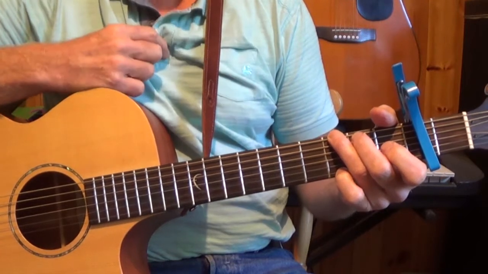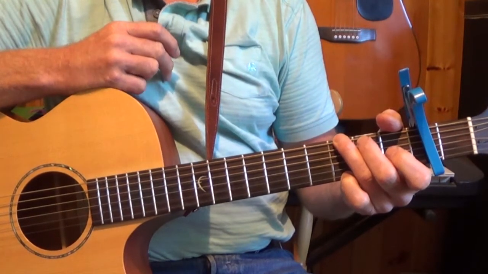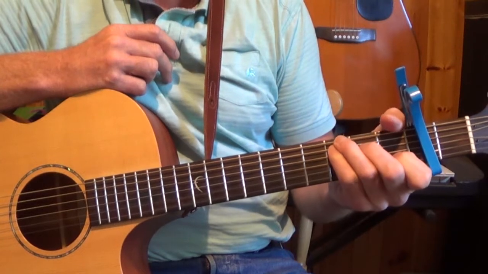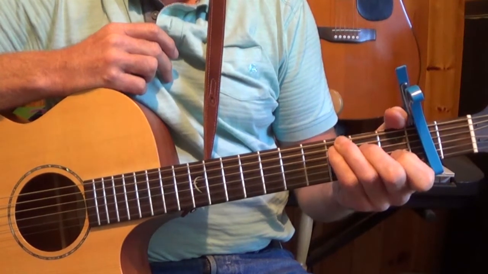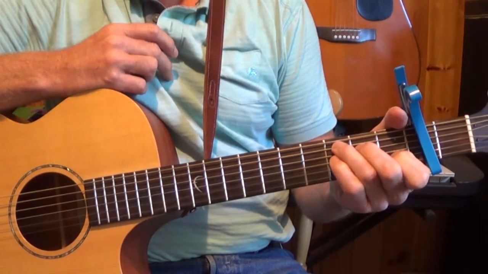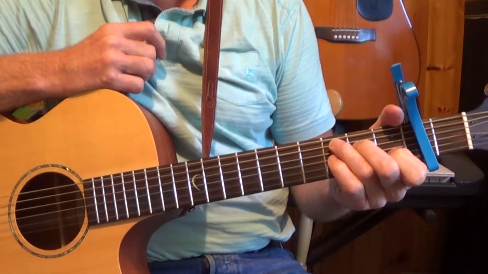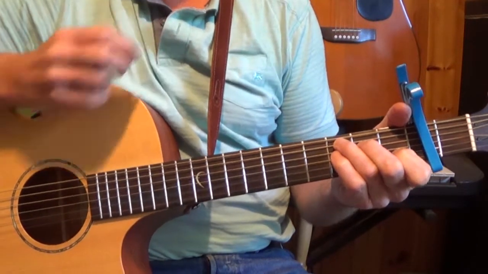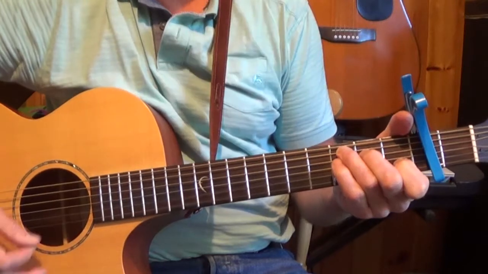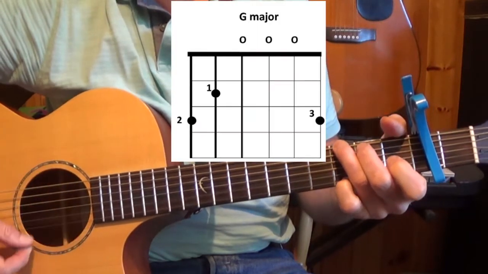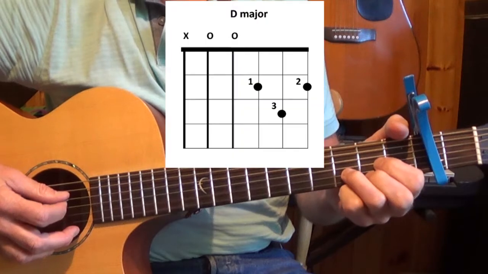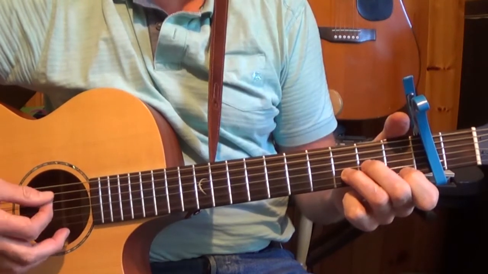So if somebody's accompanying you, for example on a fiddle or some other instrument, they'll have to play it in the key of D. And to avoid confusion, I'm just going to call that chord C, even though it's not C, but because it's the shape I'm using. And the chords we're using are C major, G major, A7, D major, and D minor.